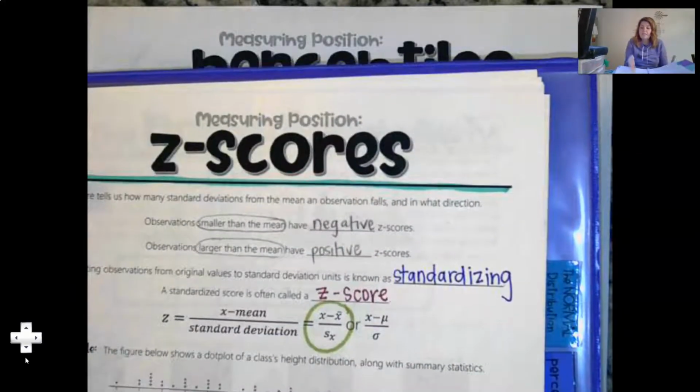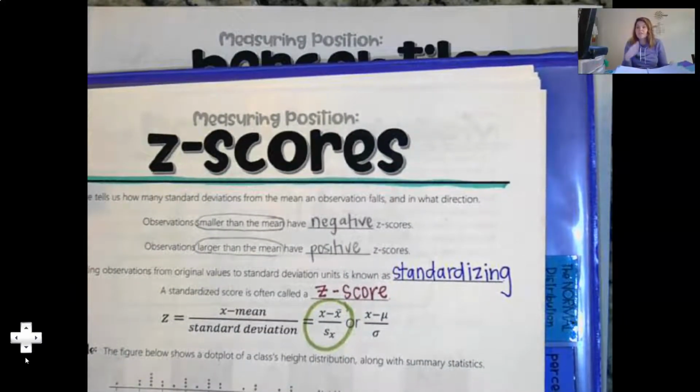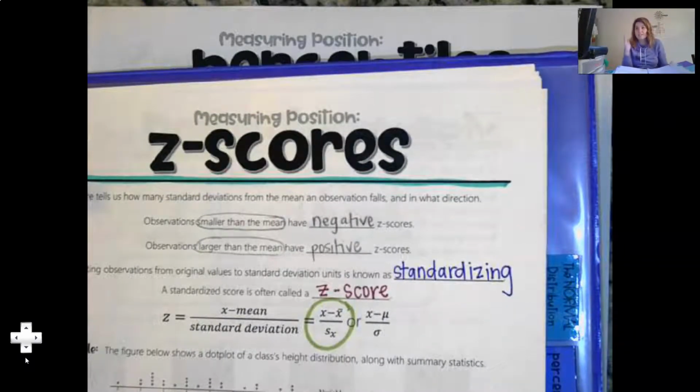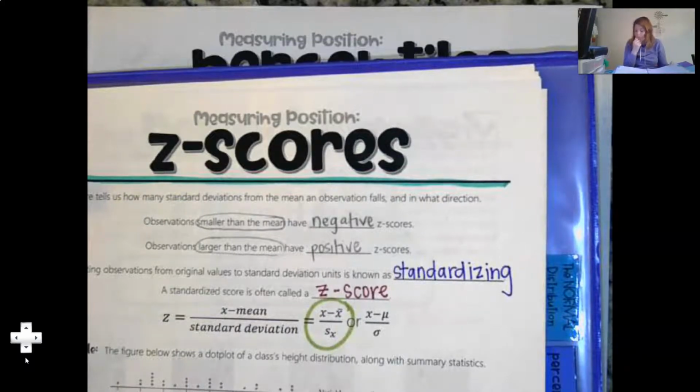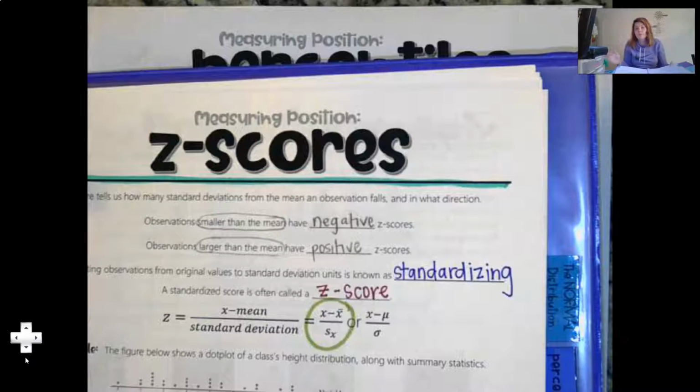That led us into z-scores, which standardizes observations. Now notice standardizes and standard deviation, they share the same word. So standardizing or z-scores tell you how many standard deviations away from the mean an observation is.